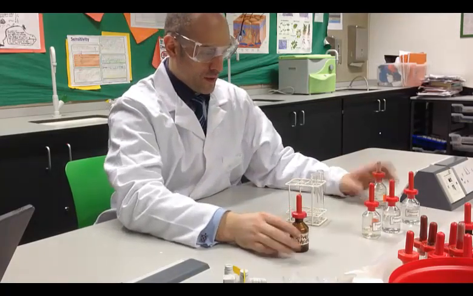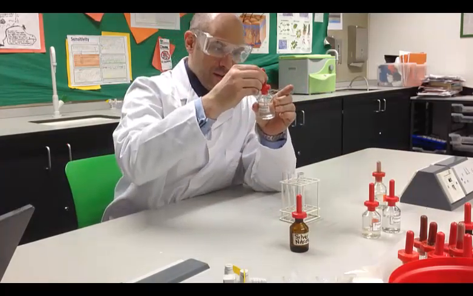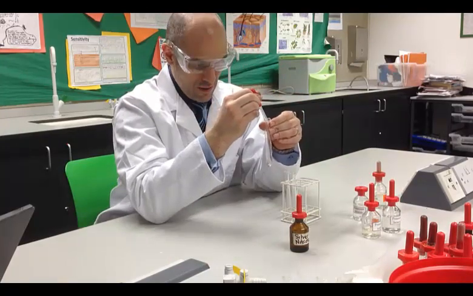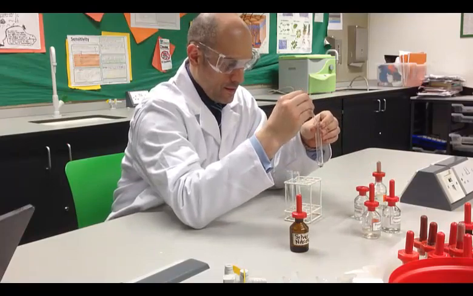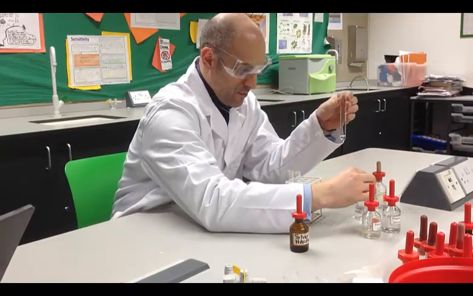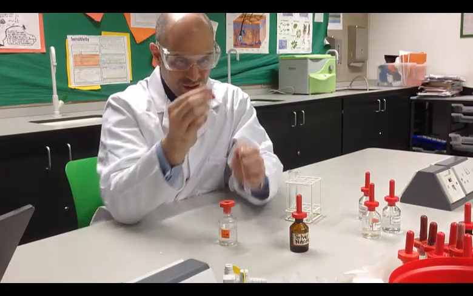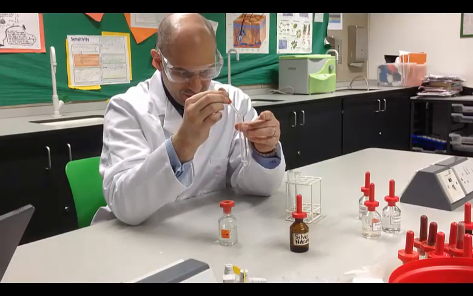So first up, let's do it with potassium chloride first. I'm going to add a few drops to a test tube. Okay, add some more so it's a little clearer. Then I will add nitric acid. You don't always need to add nitric acid, but I'm just adding it for completeness.